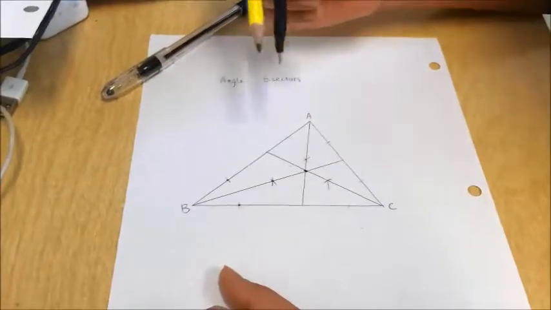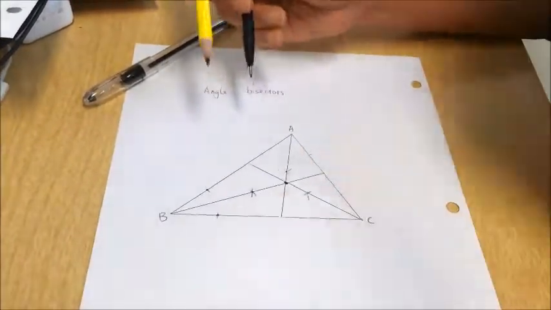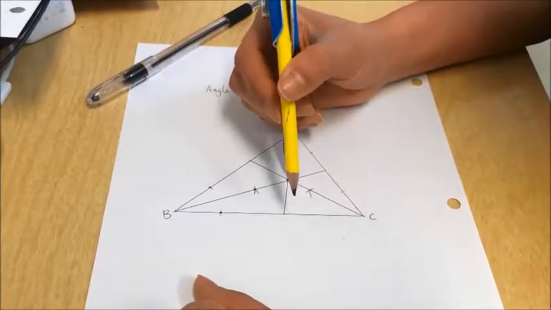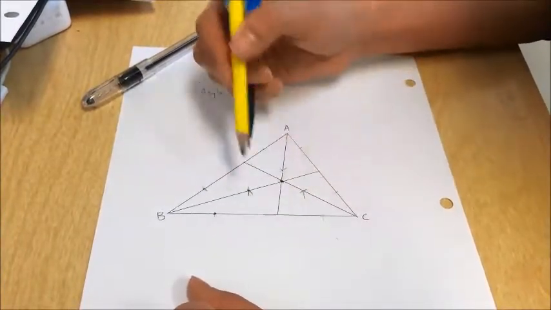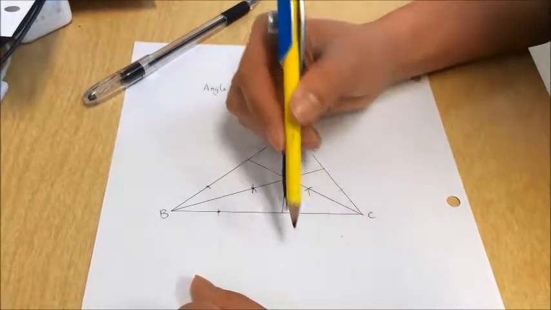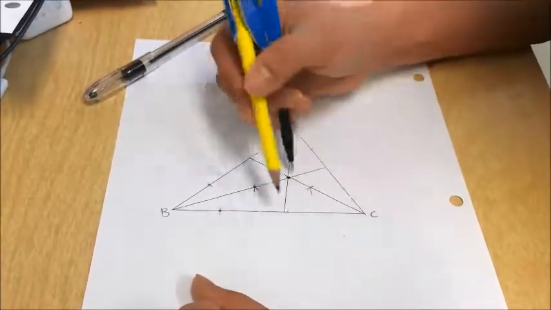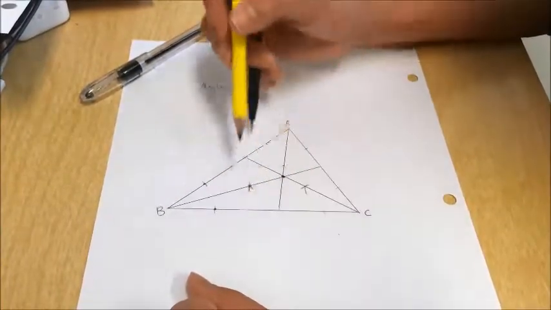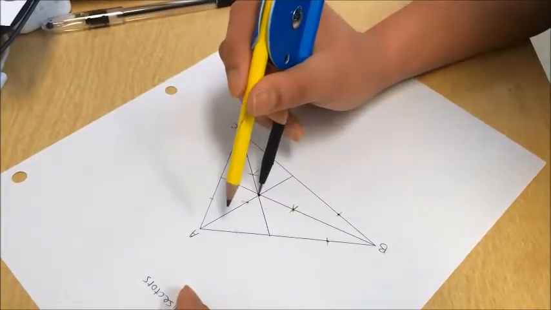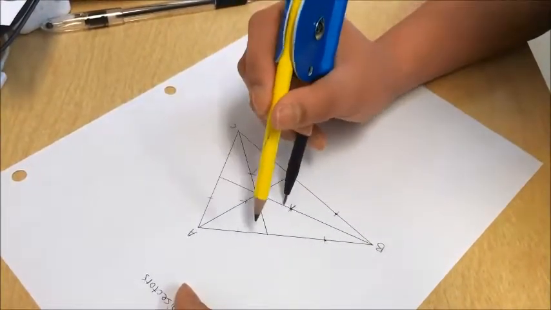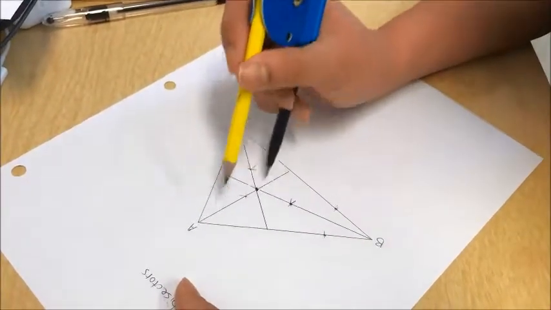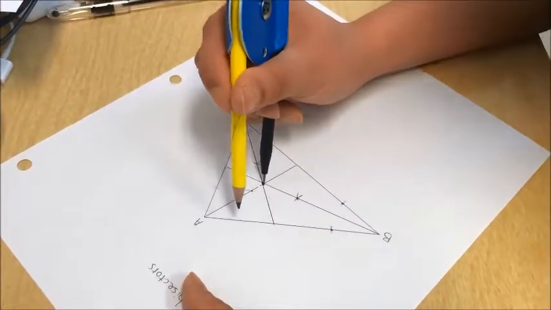Now once we have the three angle bisectors of a triangle, to inscribe a circle inside the triangle, we need to find the distance from this point that three angle bisectors intersect at, from that point to any of these three sides. So the distance from this point to any of these three sides are congruent to each other, and that's because of the property of angle bisector. If a point is on an angle bisector, then the distances to each side of the angle are all congruent to each other.